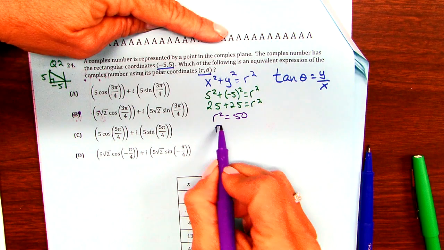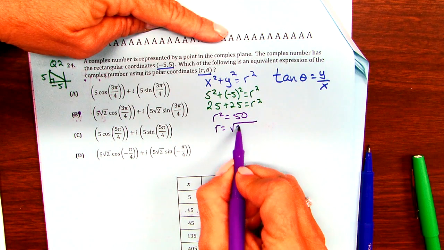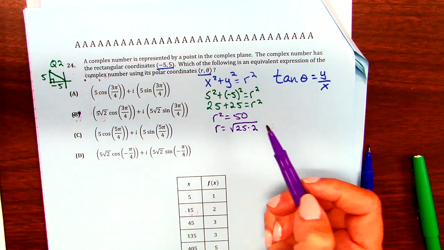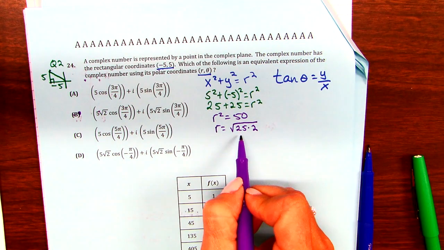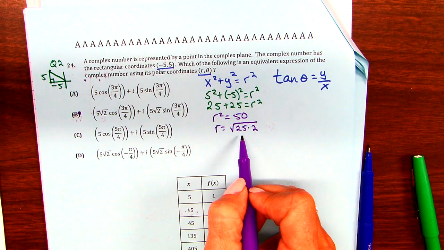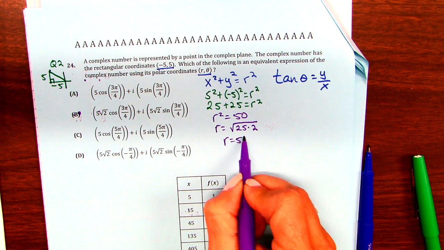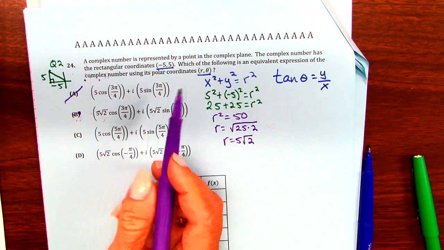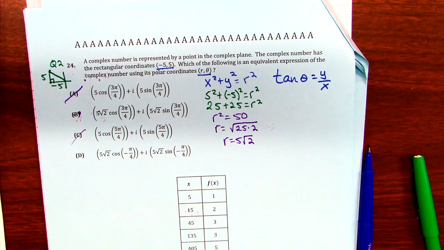And when you do the square root of 50, you can simplify that to the square root of 25 times 2. Remember, there's no calculator on this. It's not like you're going to get a decimal. You have to be able to simplify a radical. So we would get 5 square roots of 2. Okay, so again, this is happening a lot where we can eliminate 2 answers by knowing part of the problem.